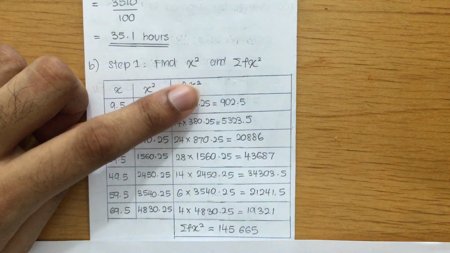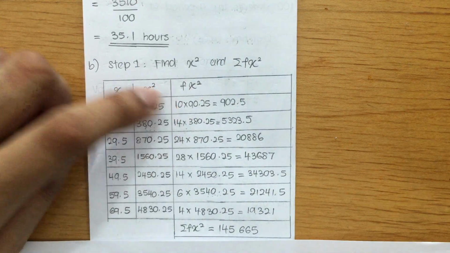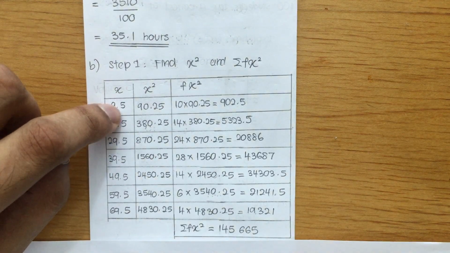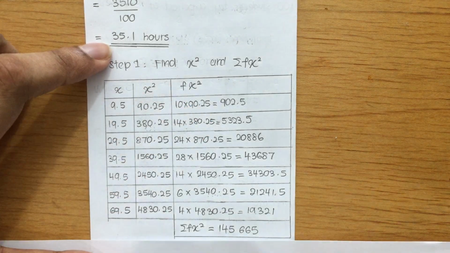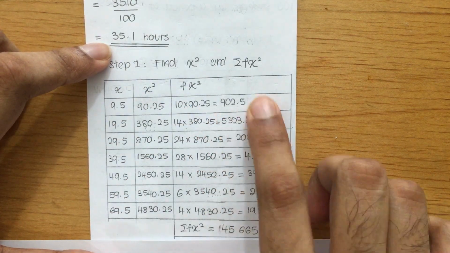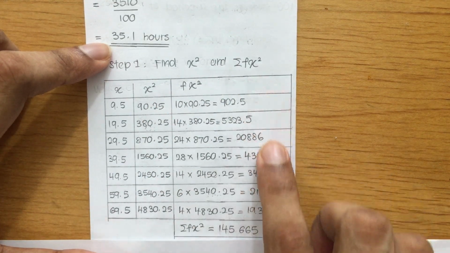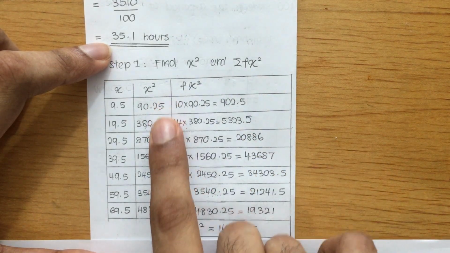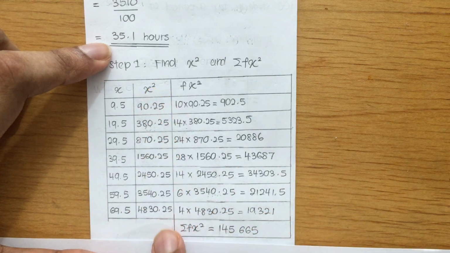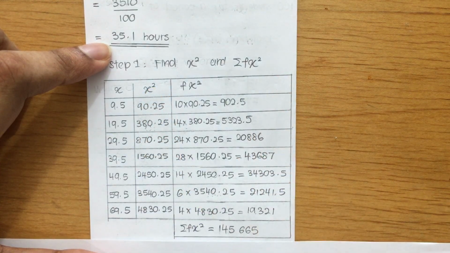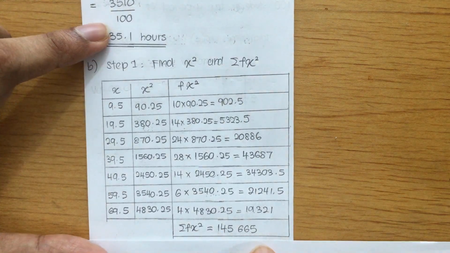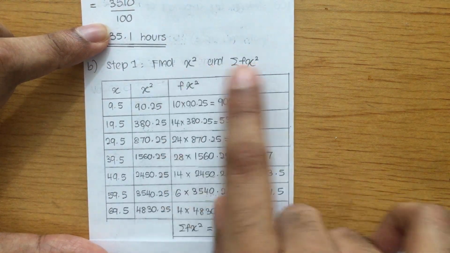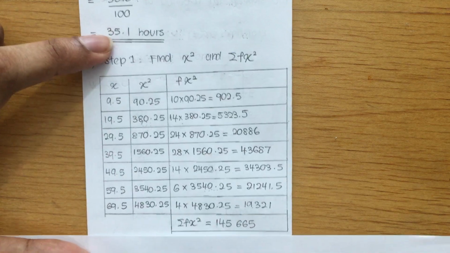And then the frequency times x square: the frequency of the class with midpoint 9.5 is 10, so 10 times the x square 90.25. You get your answer 902.5. So this is your answer, guys. You need to repeat this method for all the classes. You need to do the calculation for x square and then for fx square. From here you get summation fx square equals 145,665. Alright guys, I'm going to explain in a moment why we need to find this information.